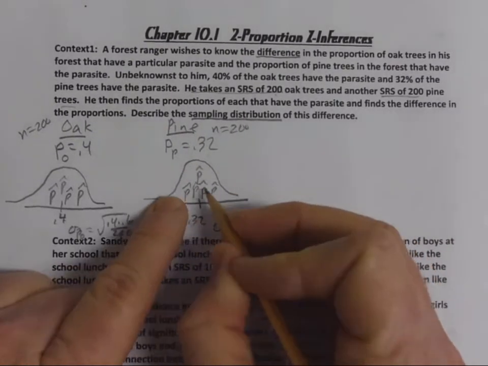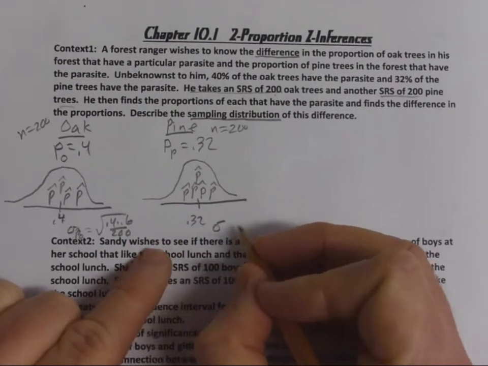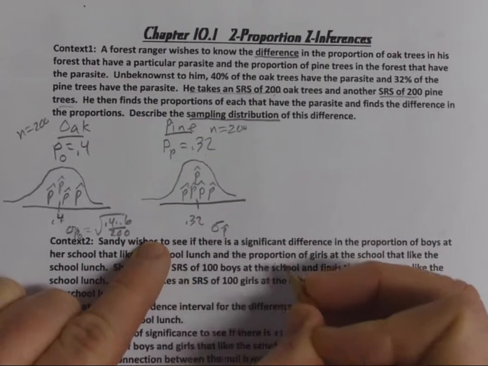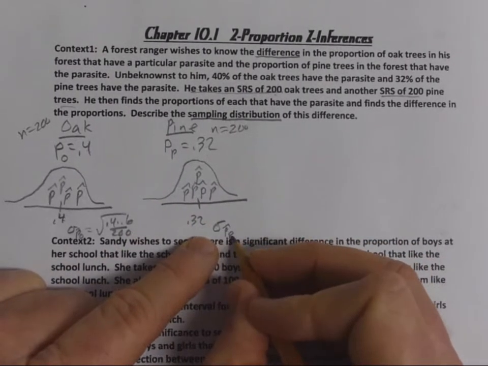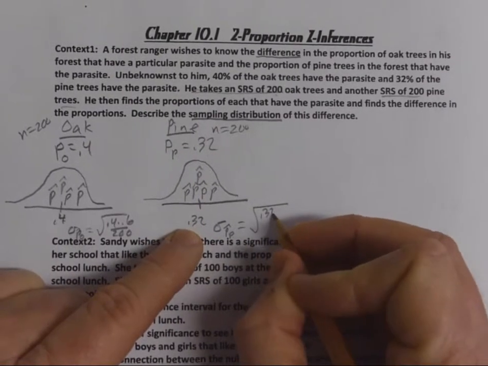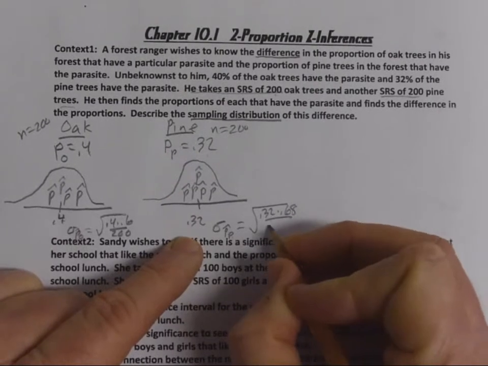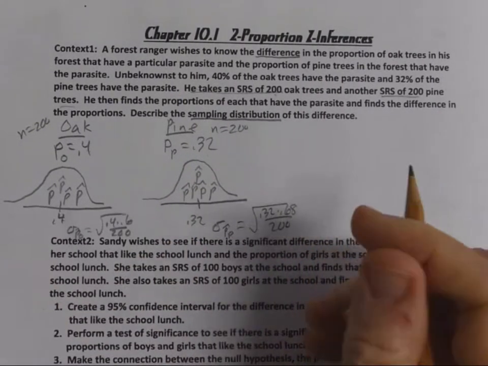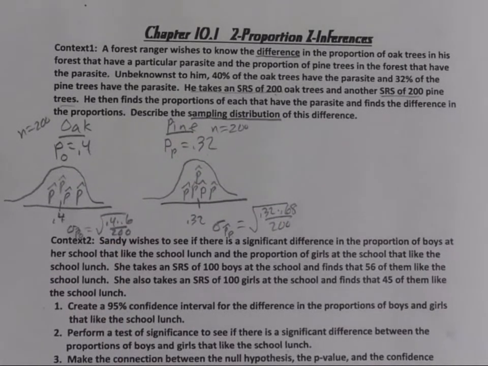And the standard deviation of these p-hats, the average amount these p-hats vary from the middle. So the standard deviation of these p-hats, and I'm calling these p-hats sub p, the p-hats that deal with the pine trees, that's going to be the square root of 0.32 times 0.68 over 200. Okay? That is equal to about 0.033 approximately. This is like 0.035, a little bit more.